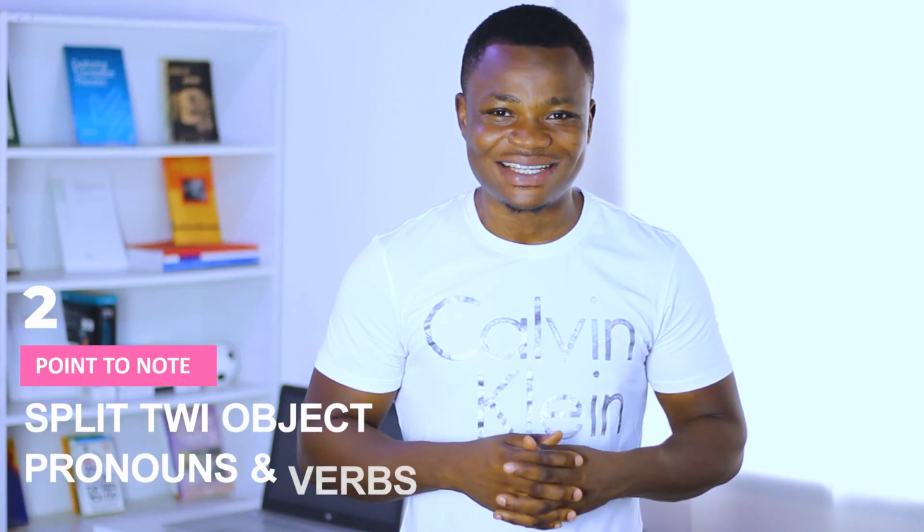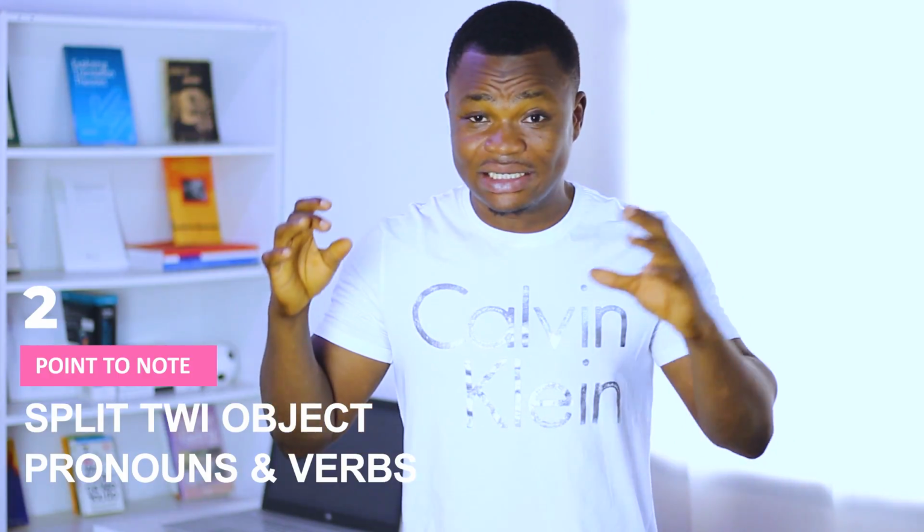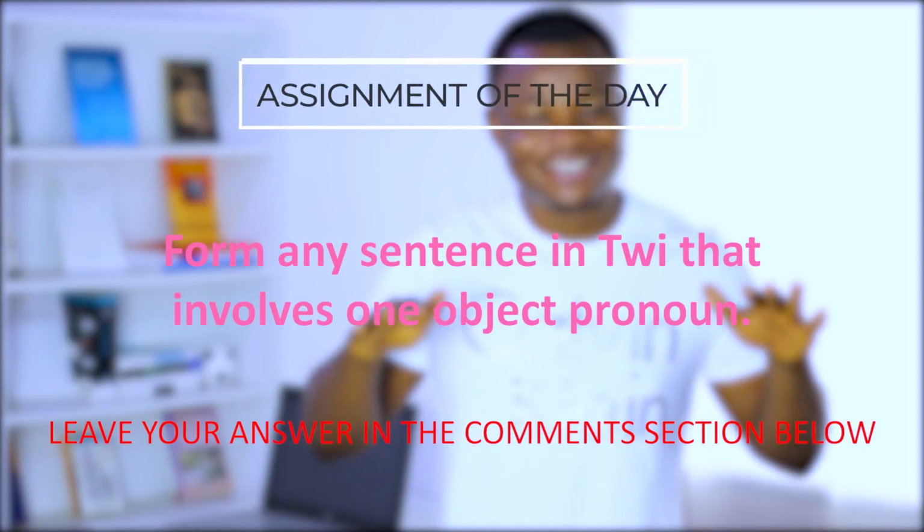The second point to note is that unlike the subject pronouns, we do not combine object pronouns with verbs in writing. Okay, so if you recall from our previous lesson, we said that if a verb directly follows a subject pronoun, we combine the subject pronoun and the verb into a unit in writing. But this is not the case with object pronouns. So whether or not there is a verb directly following the object pronoun, you still do not combine the object pronoun and the verb into a unit in writing. You write them separately.